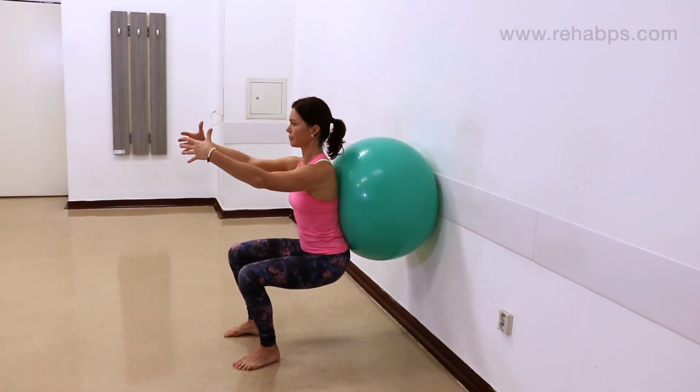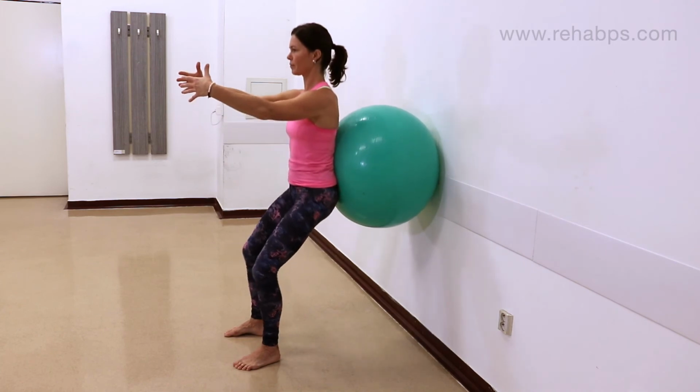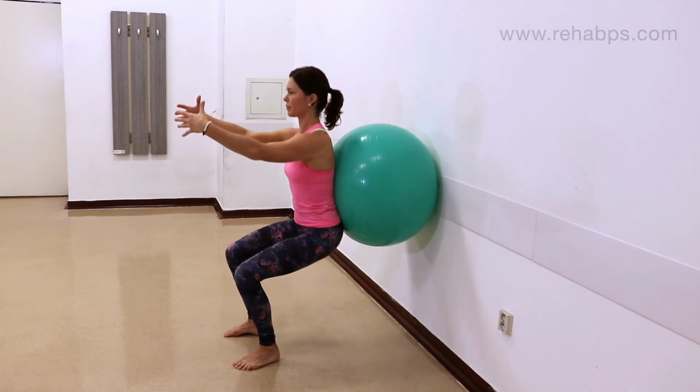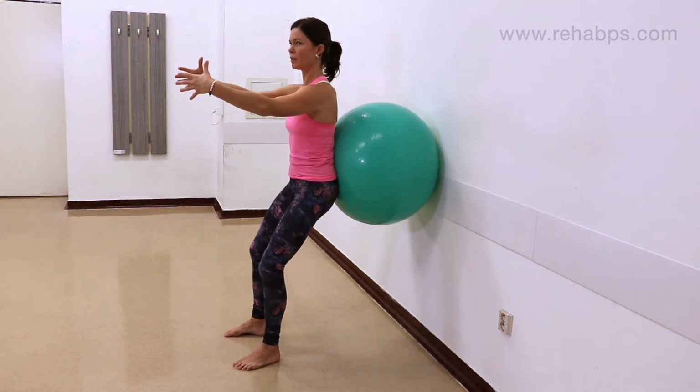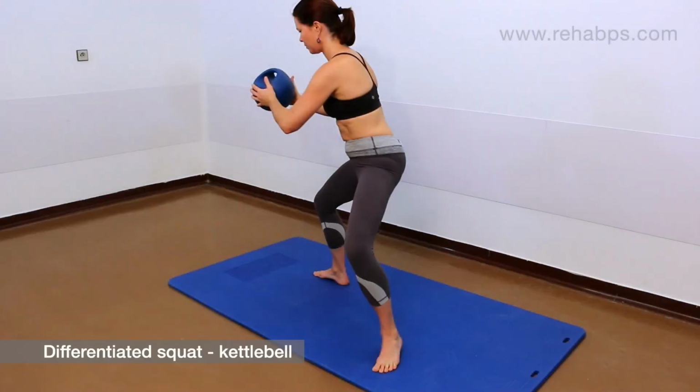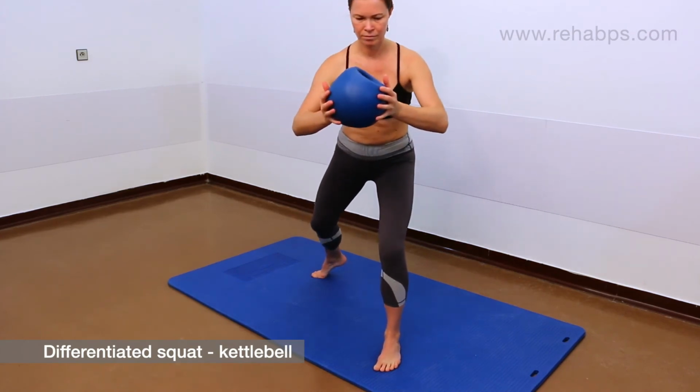The lower extremities are activated in a coordinated fashion. The patient should feel activity not only of the quadriceps, but also the hamstrings. The movement can be modified using various types of loads.